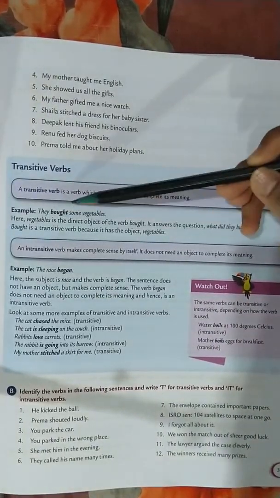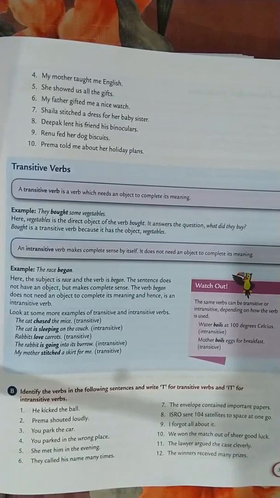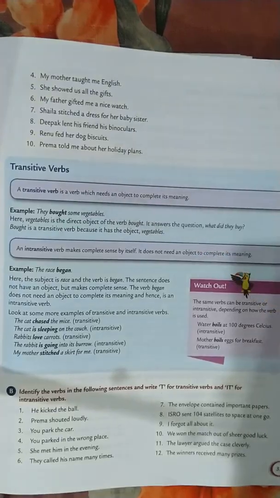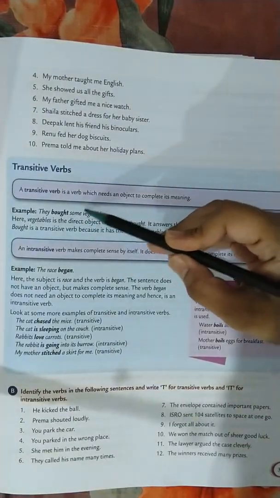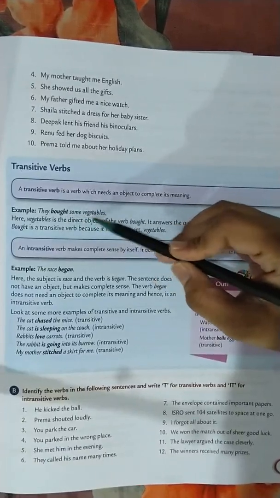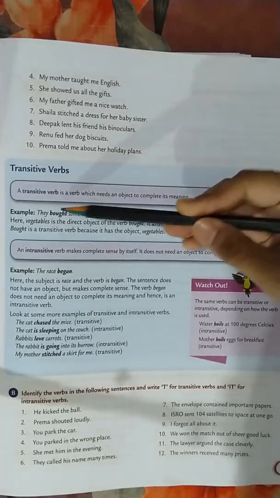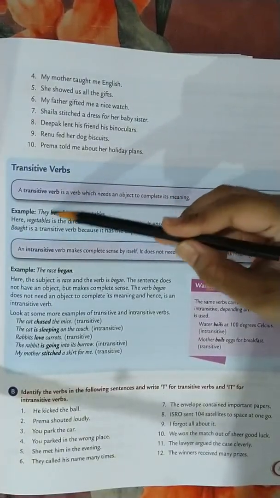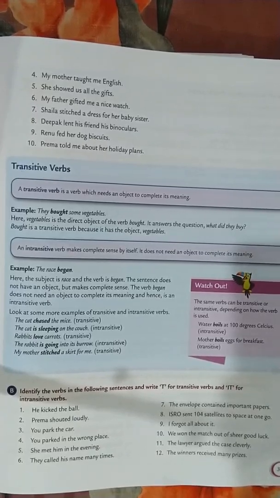Now if I read, they bought some, then you feel that there is something missing, and it needs an object to complete the sentence. So, they bought some vegetables. It needs an object to complete its meaning. So bought is a transitive verb which needs an object to complete its meaning.